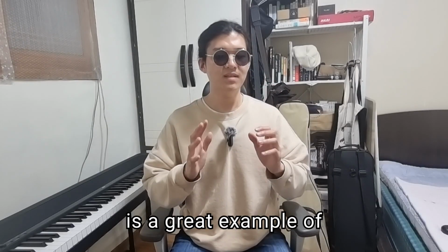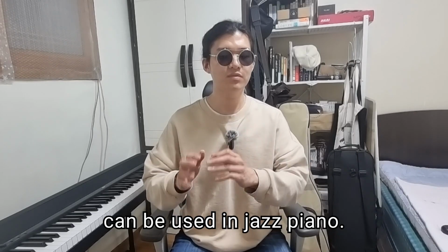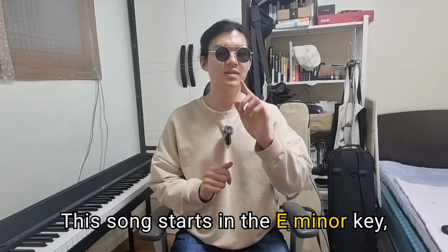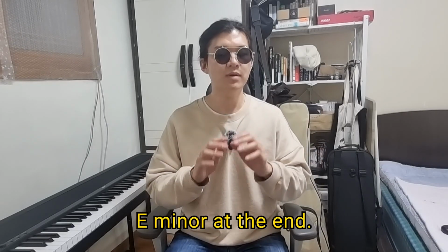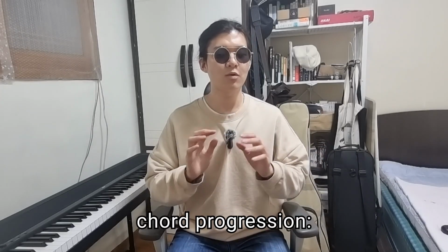Autumn Leaves is a great example of how the circle of fifths can be used in jazz piano. This song starts in the E minor key and then moves through several different keys before returning to E minor at the end. Let's take a closer look at the chord progression.